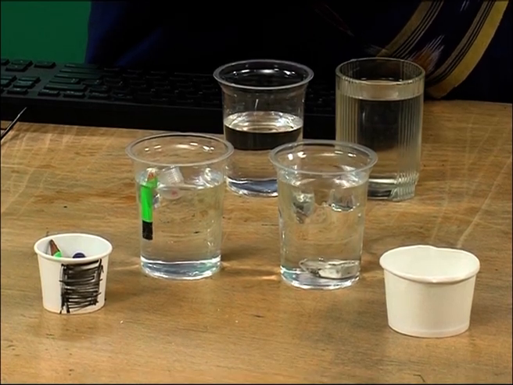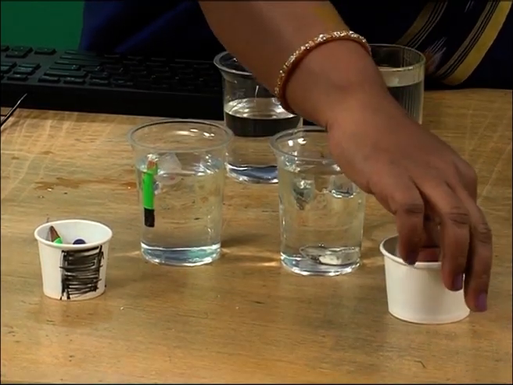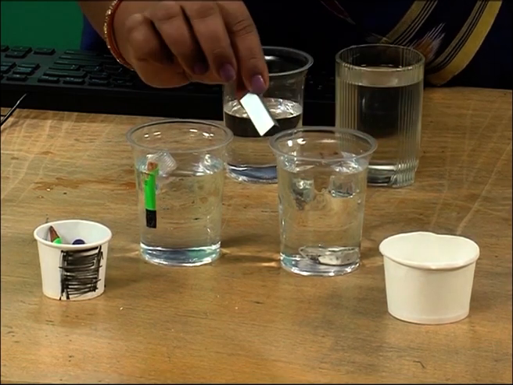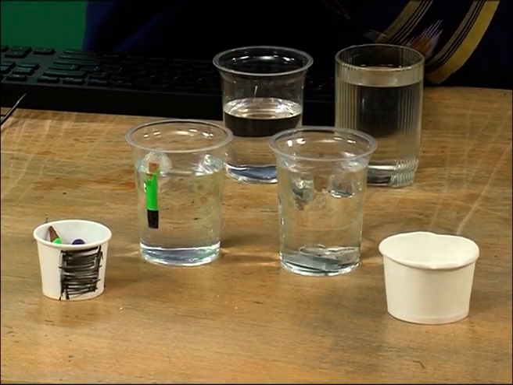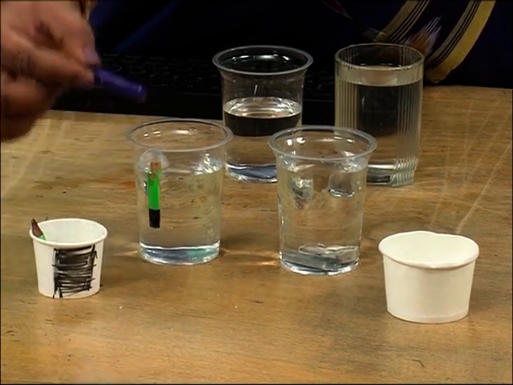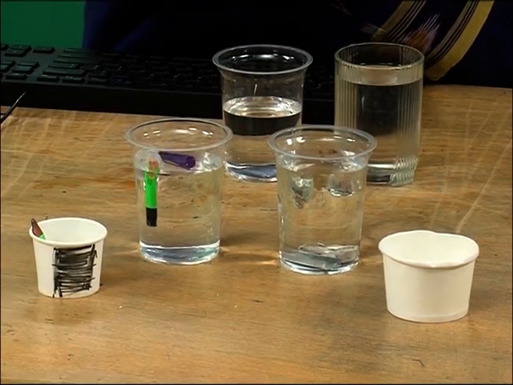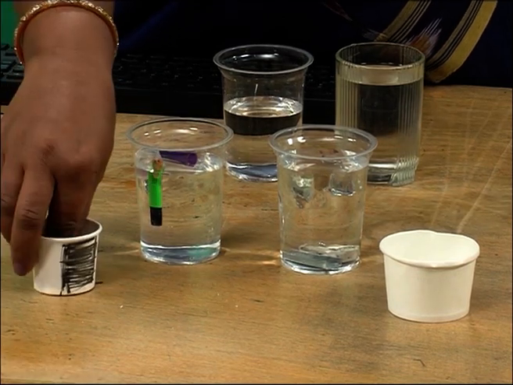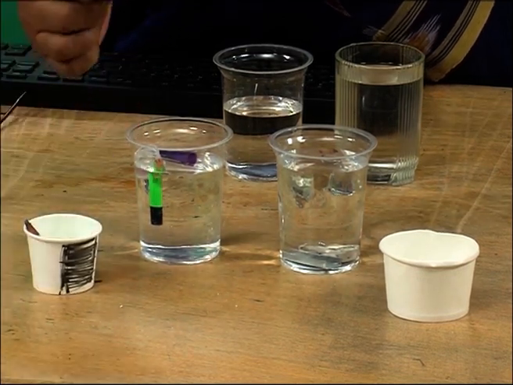See, it is heavier. So, it has sunk in water. Staple pins. What happened to it? It has sunk in water. Pen cap. What happened to it? It's floating. A small cap.